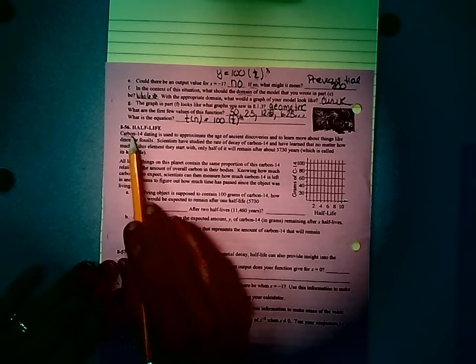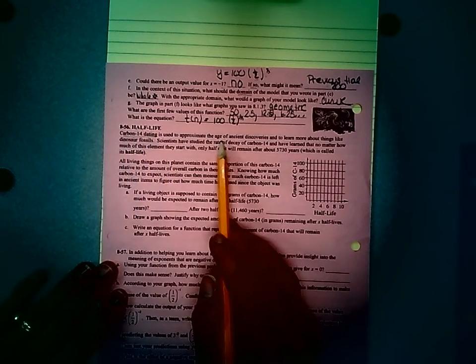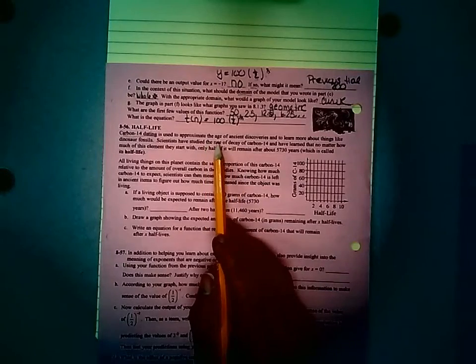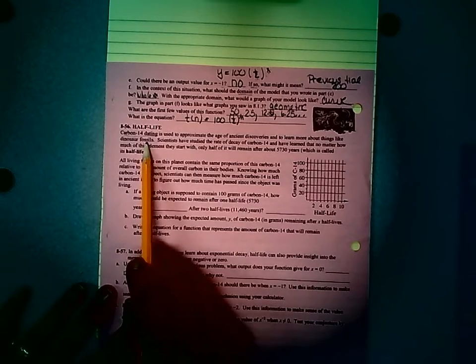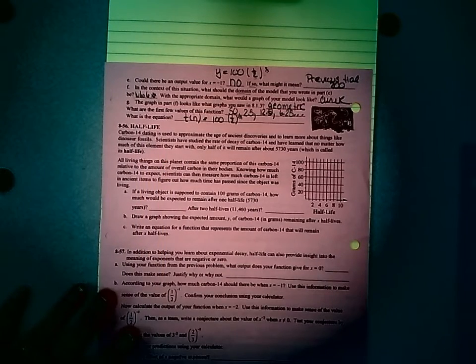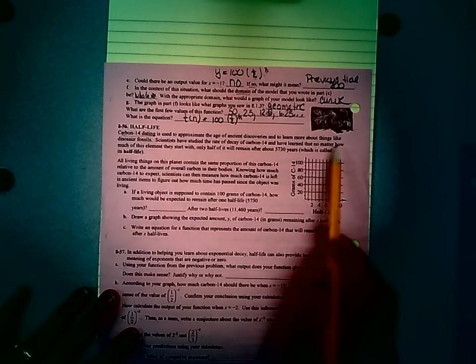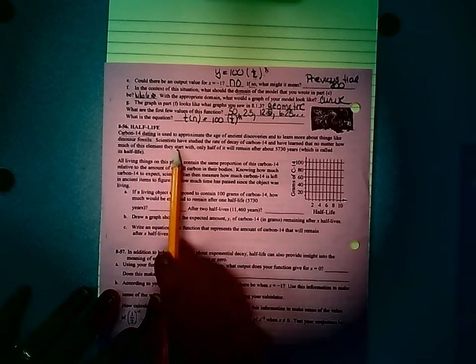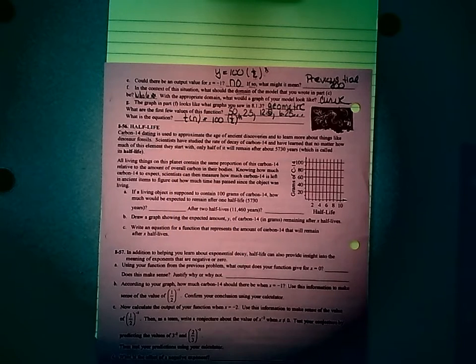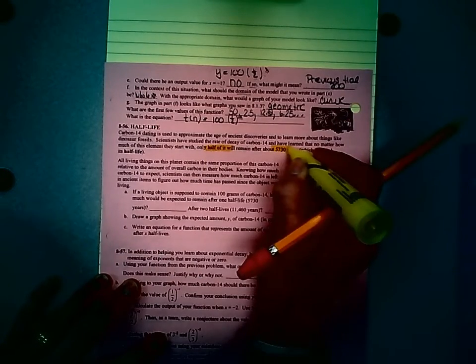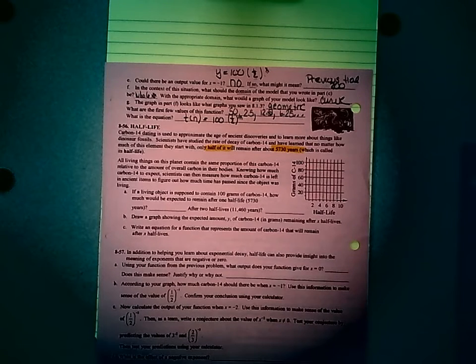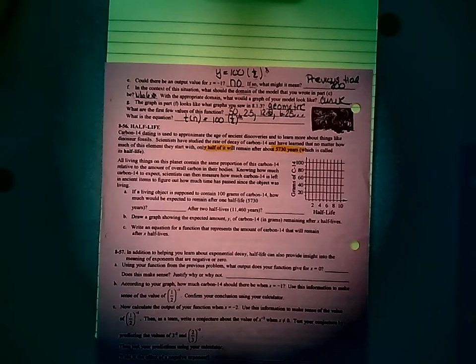Carbon-14 dating is used to approximate the age of ancient discoveries and to learn more about things like dinosaur fossils. Scientists have studied the rate of decay of carbon-14 and have learned that no matter how much of the element they start with, only half of it will remain about every 5,730 years.